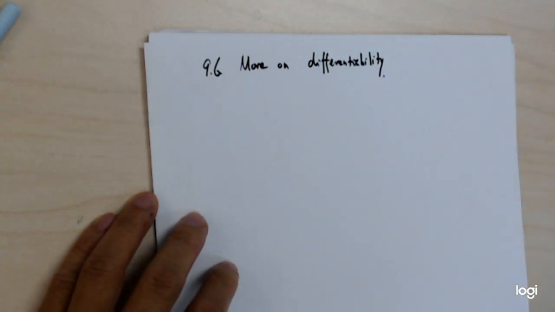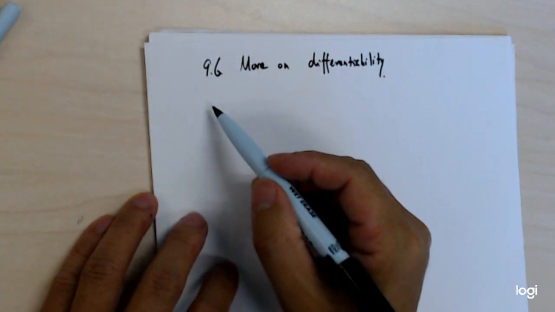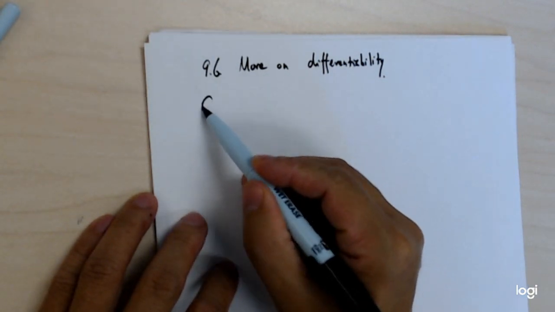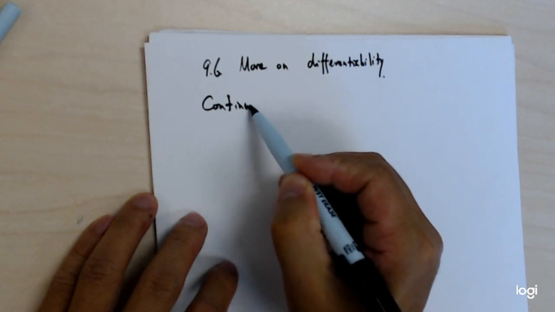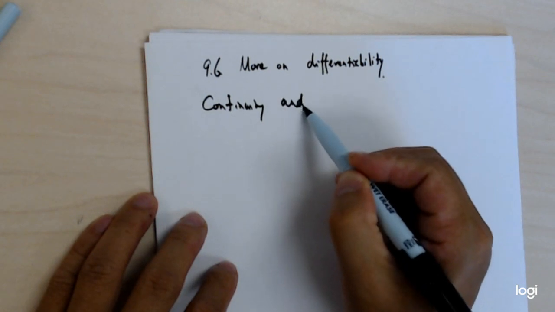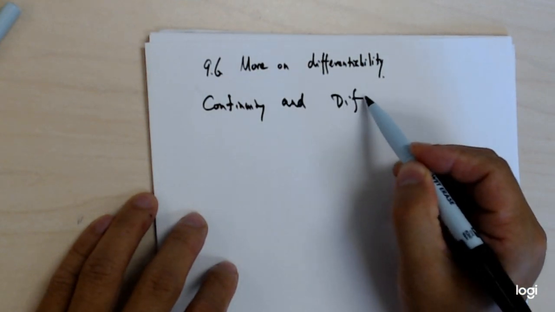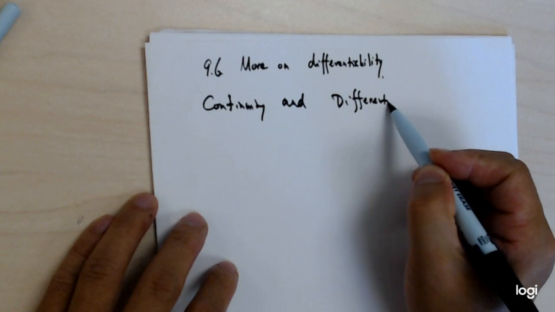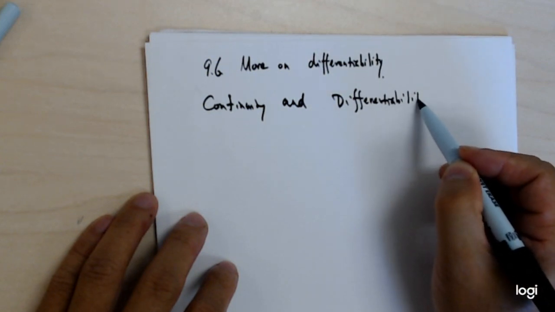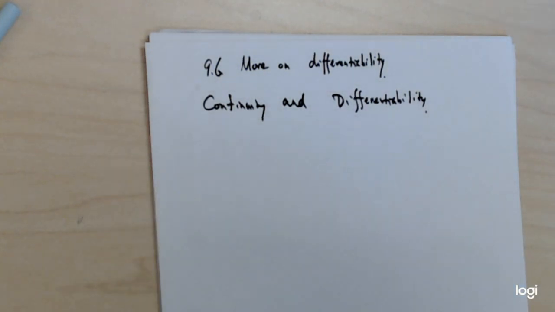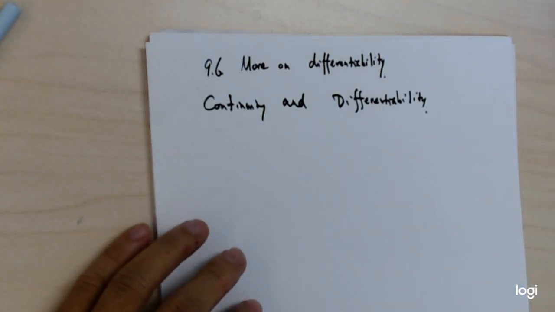More on differentiability. Let's mention one connection between continuity and differentiability. Which is the same as a function of one variable, okay?